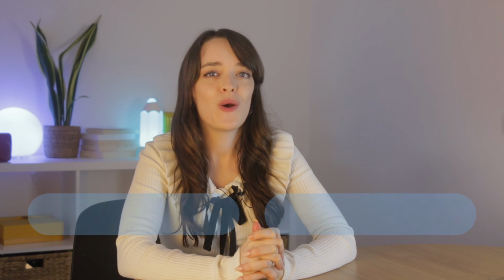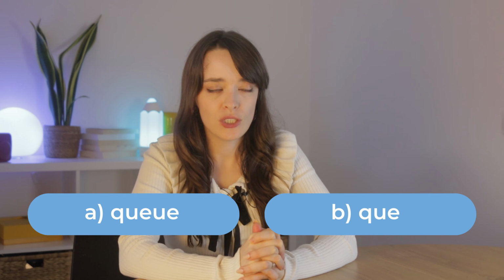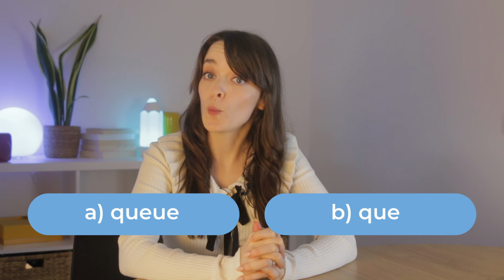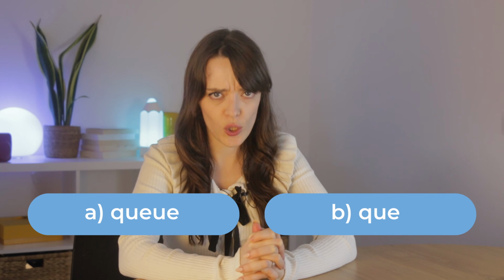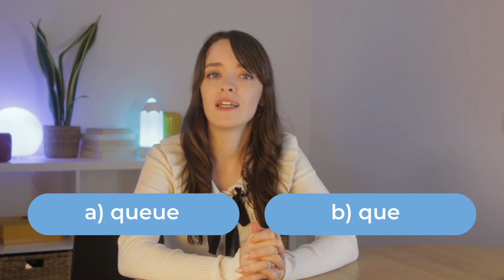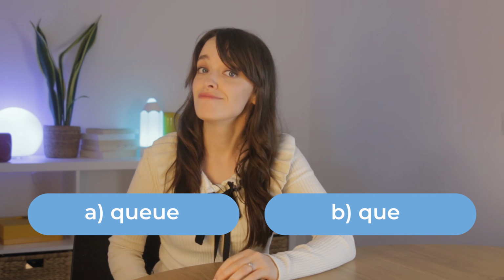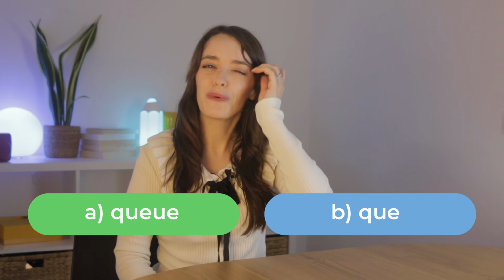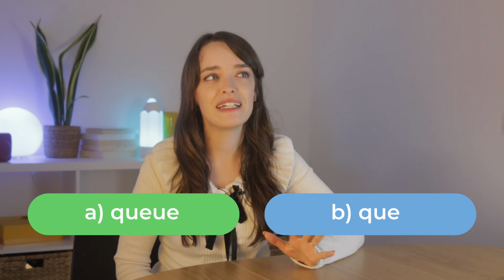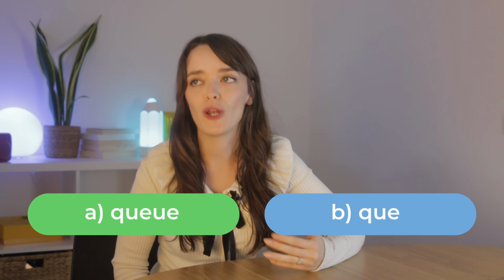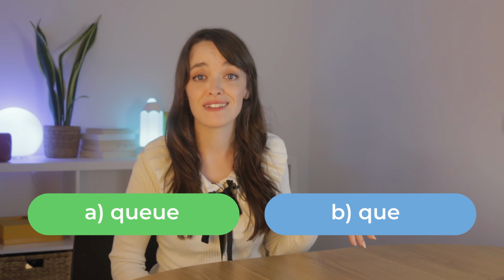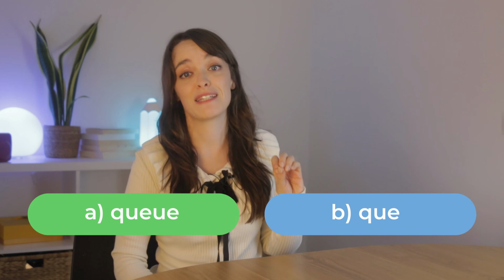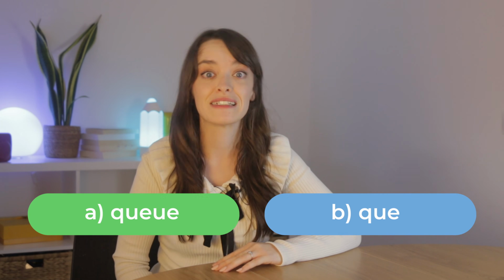Speaking of strange words, how about this one? When you wait in a line, you are in a queue. So how do you spell the word queue? Well, the correct answer is A. Isn't that the weirdest word? It's basically like the letter Q followed by 4 silent vowels. It's a classic misspelled word for a reason.